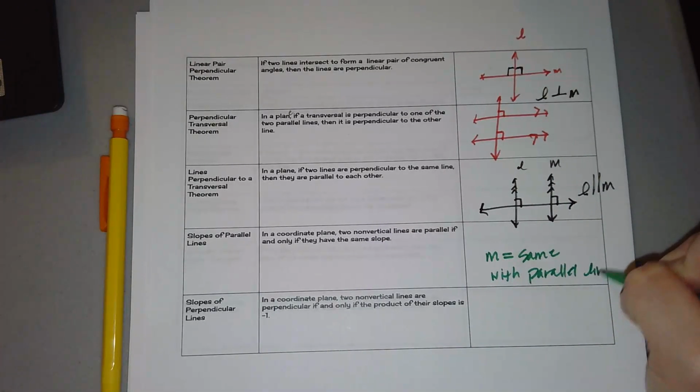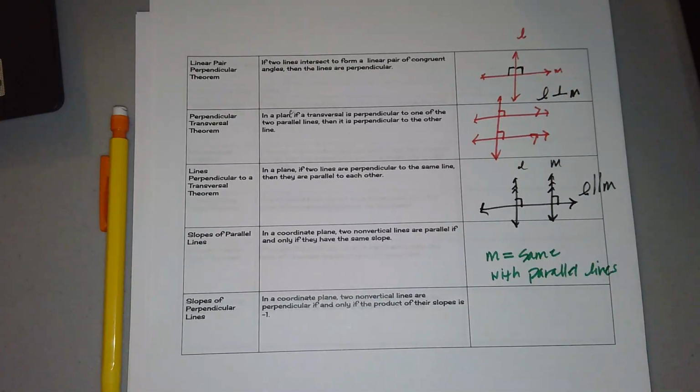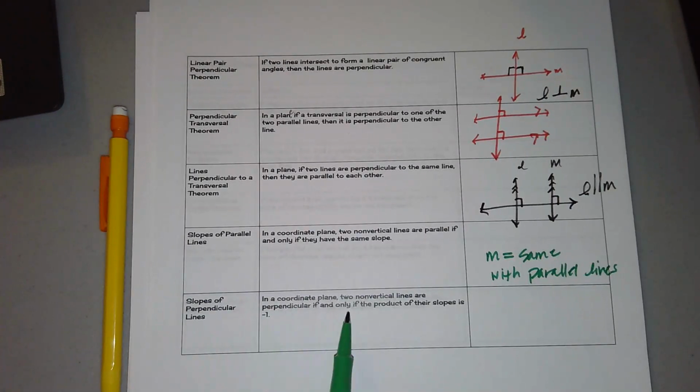All right, perpendicular. You probably know this one. And if you don't, here's a refresher. Slopes of perpendicular lines. In a coordinate plane, two non-vertical lines are perpendicular if and only if the product of their slopes is -1. So what they're talking about here is that if you multiply the two slopes together, they equal -1. And so that's an interesting way of thinking about it.